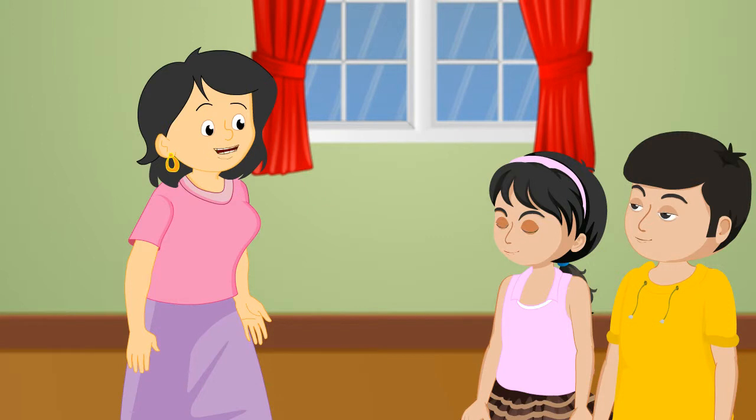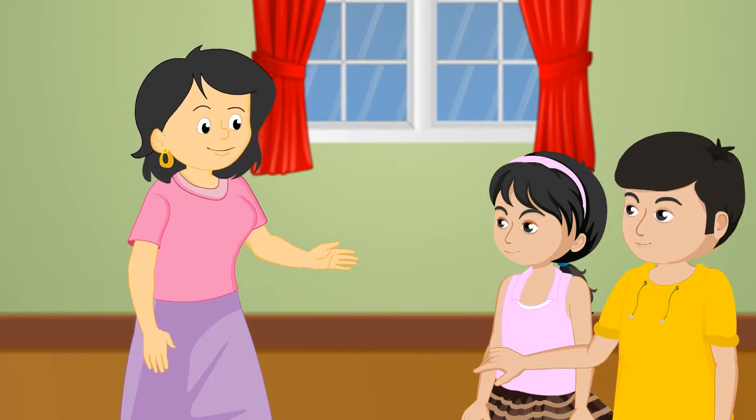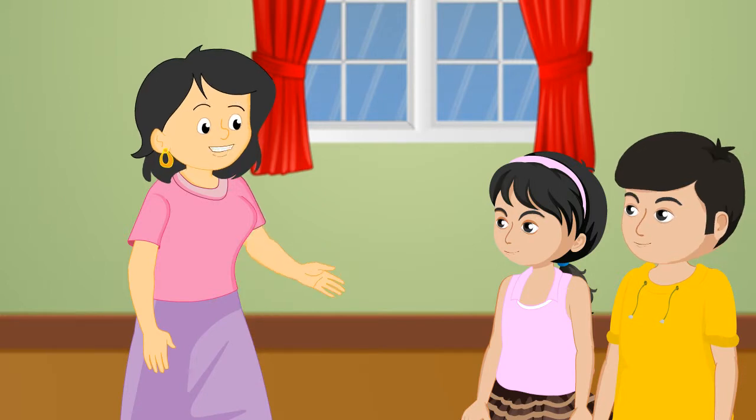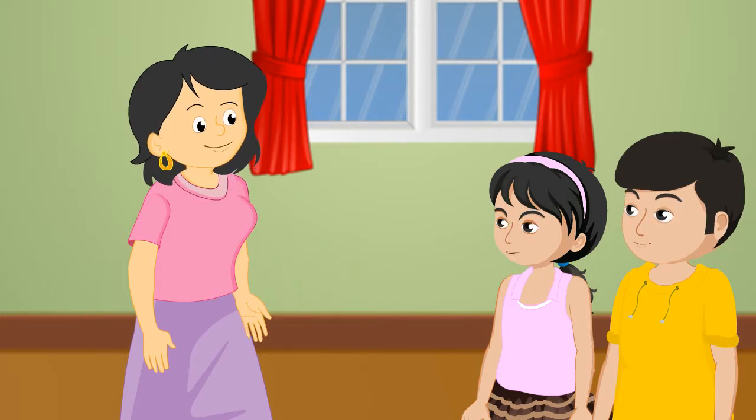Hello Rita and Varun. What are you doing? Hello Auntie. We are going to start our new chapter of maths. That is playing with numbers. Very good. Should I help you in understanding the chapter? It will be more fun.